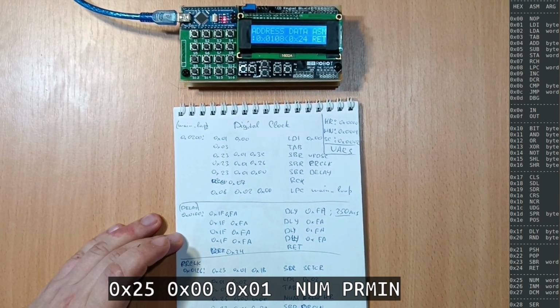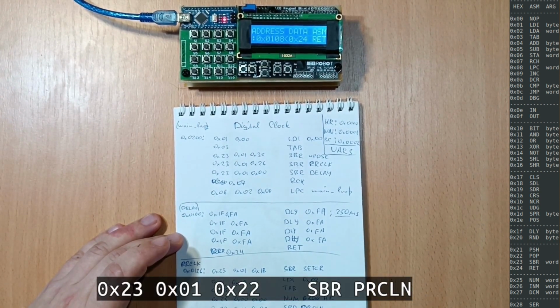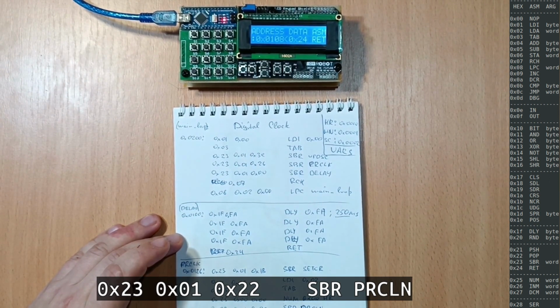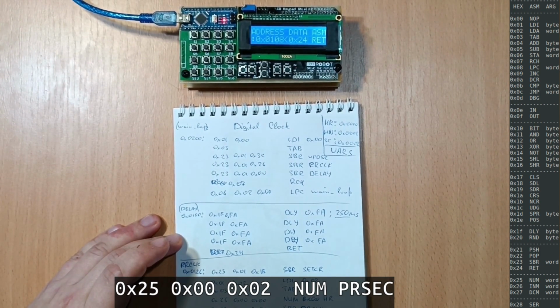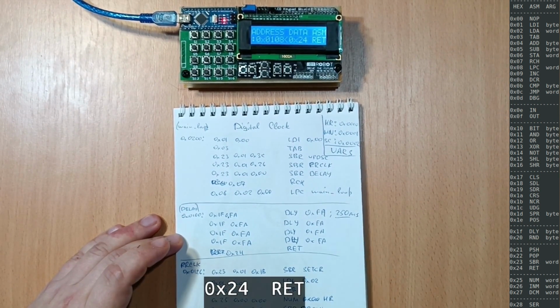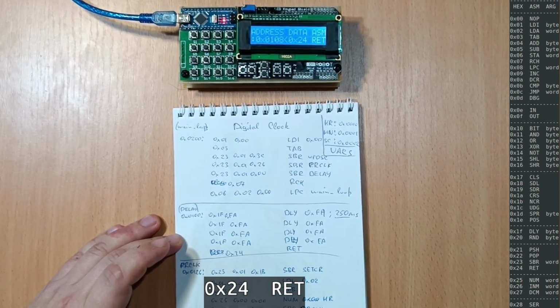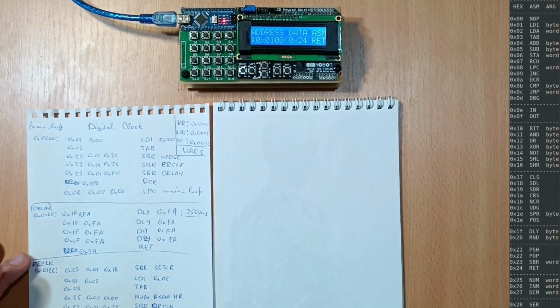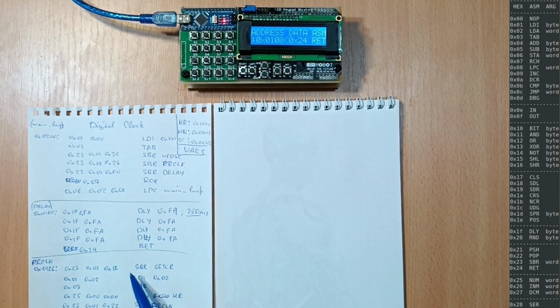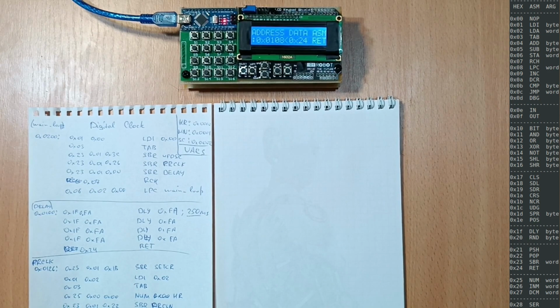Okay, and then we just want to print our minutes, and then again this subroutine to print the colon, and then we want to output our seconds, and then we no longer need to print the colon, and by this time we just return, obviously 24, and return here. So we'll now take this piece. We have two more subroutines to implement, the set cursor and the subroutine print colon.